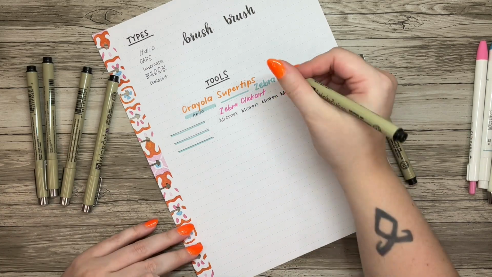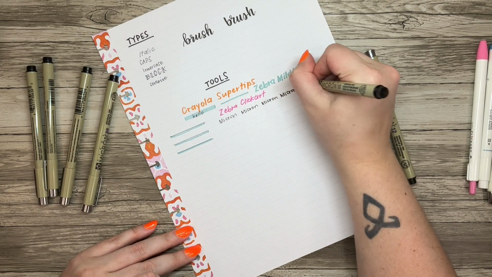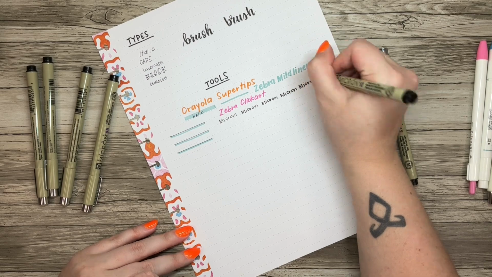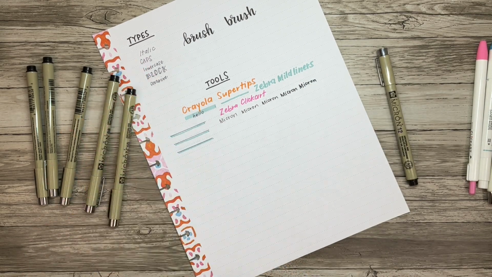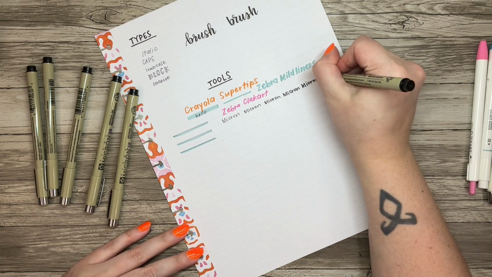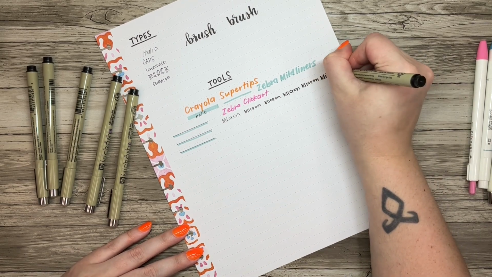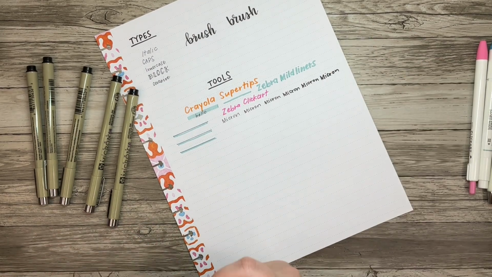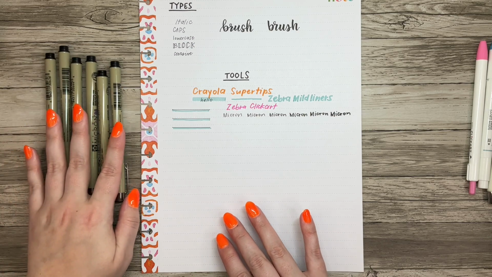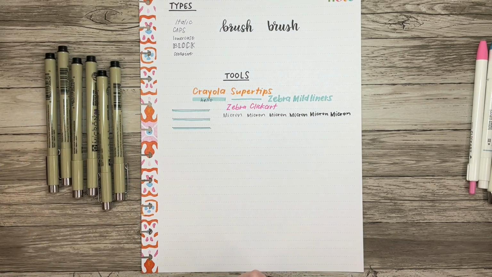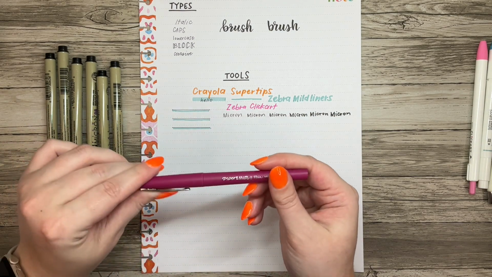One reason I like these better than a, oh my gosh, what is that called? A Papermate Flare, is because they don't smear as much. I've had way less problems with smearing with these Pigma Microns than I do with a Papermate Flare, for example. So let's go into that because I pulled one out here.